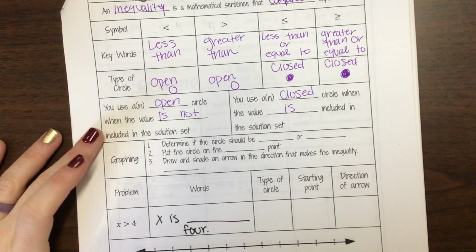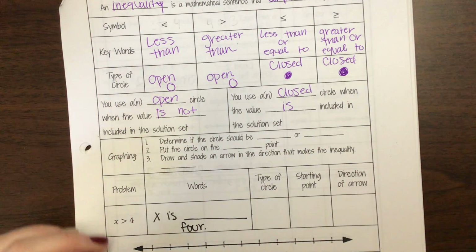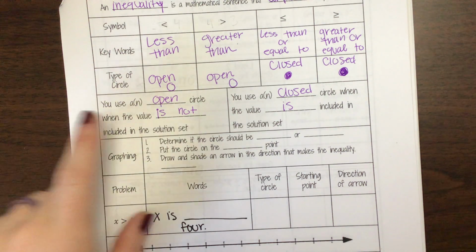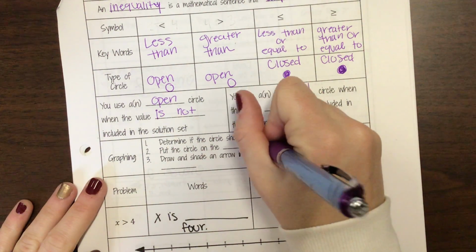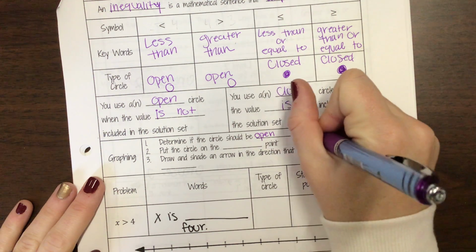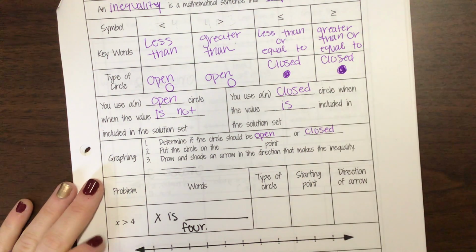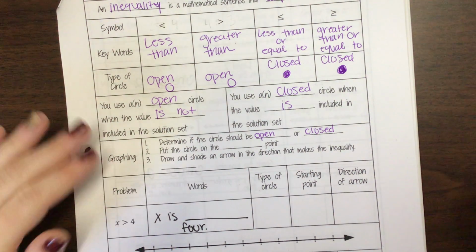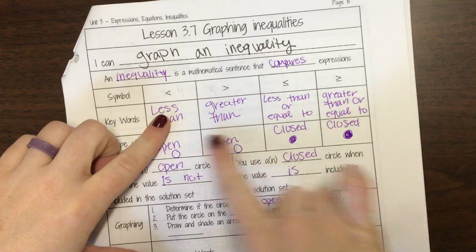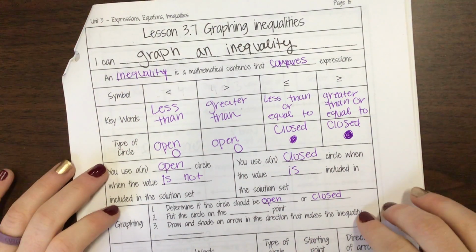All right, so when you graph them, you first need to determine, should it be an open or a closed circle? Okay, so I'm going to look at the symbol, go back up to my chart, and then decide that.